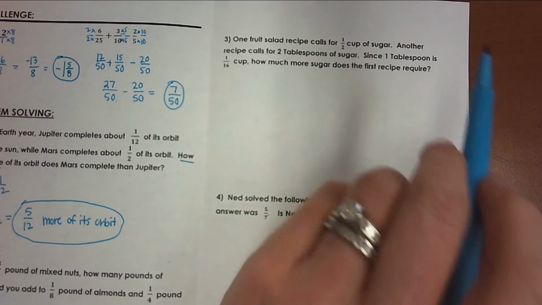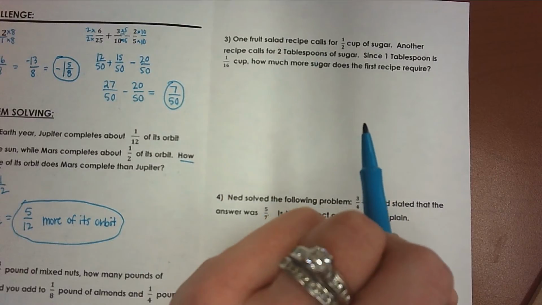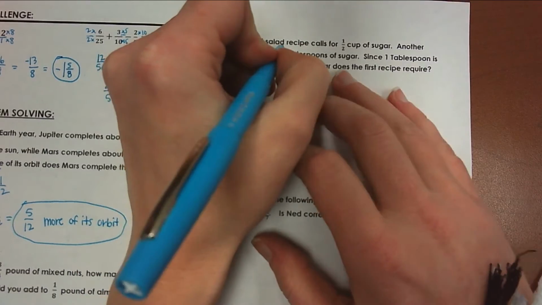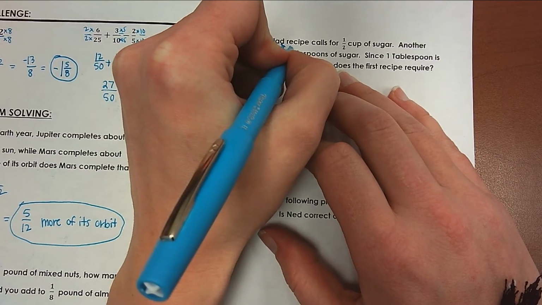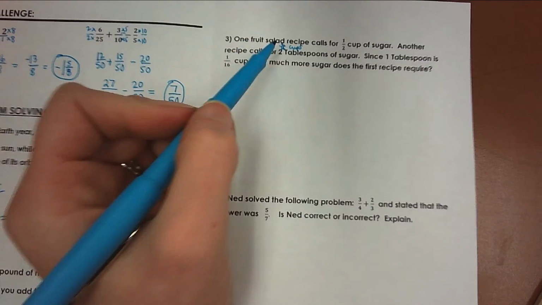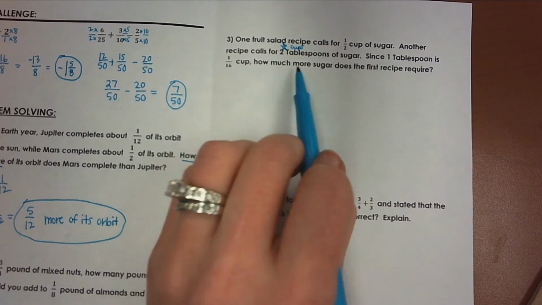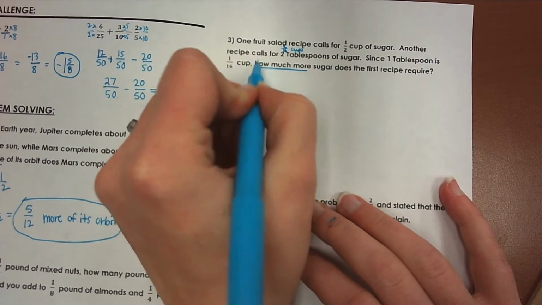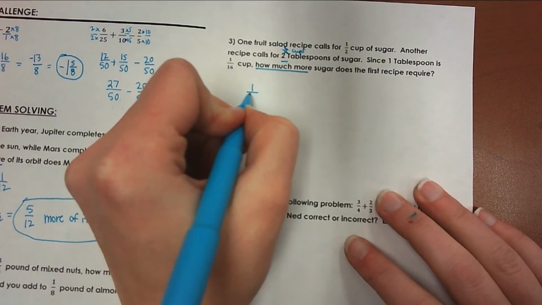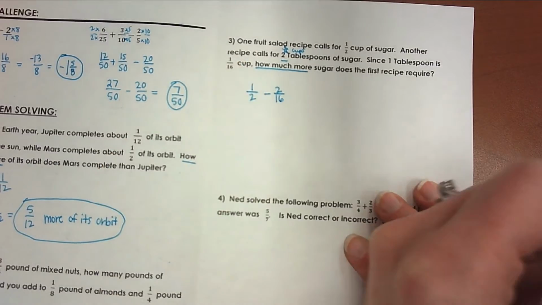So we know that 1 tablespoon is 1/16. So 2 tablespoons would be 2/16. So this is the same thing as 2/16 cups. So the first one calls for 1/2. The second one calls for 2/16. Since how much more tells me to subtract, I have 1/2 for the first minus the second, which is 2/16.